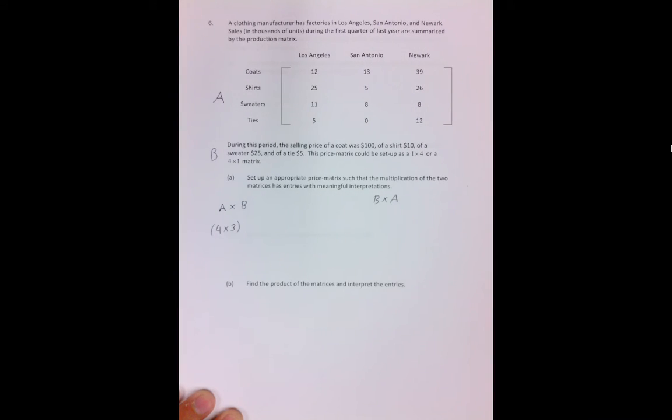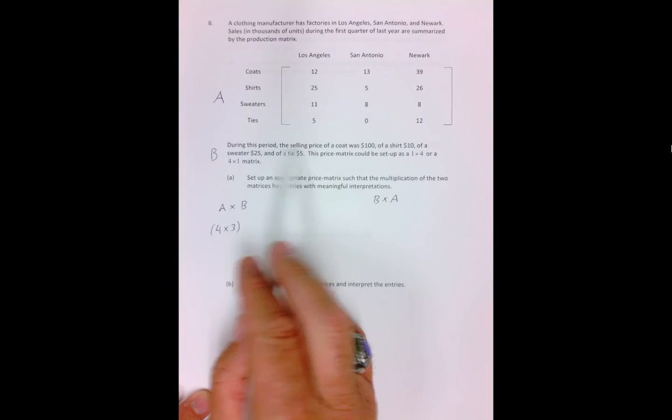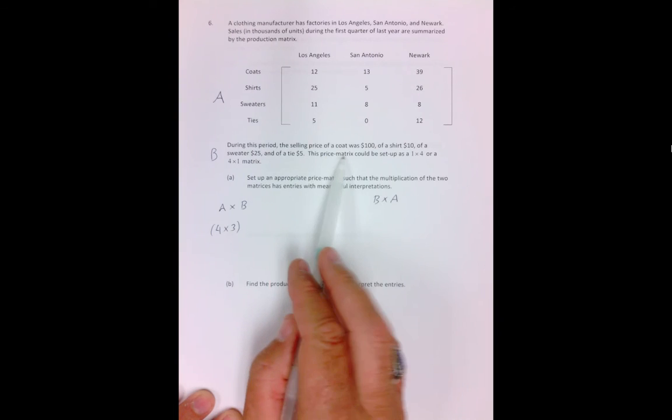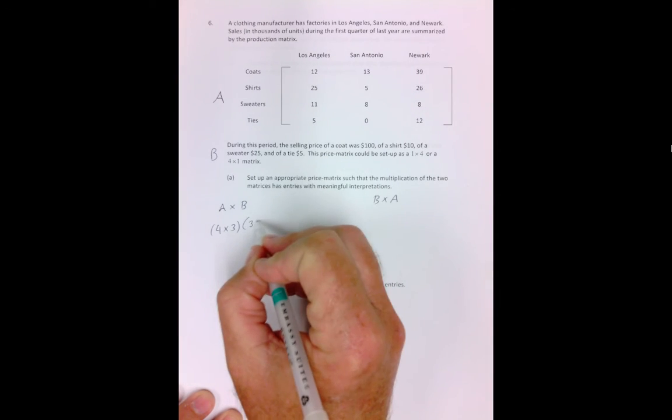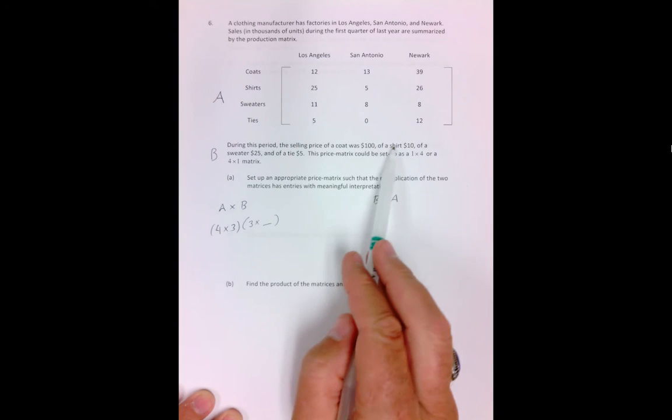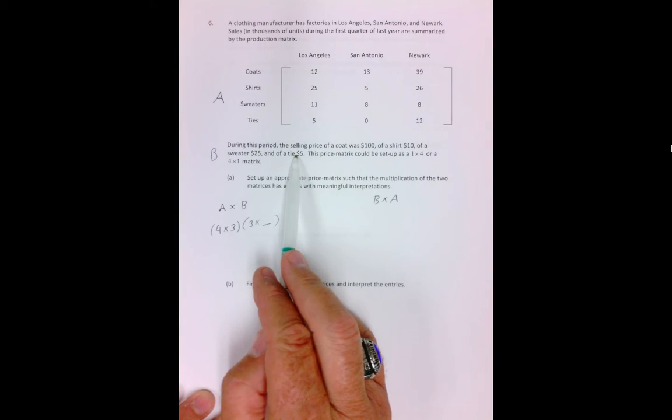So for us to be able to multiply B, which I'll just call the price matrix, then I need a 3 here and however many columns. Well, I have 4 sources of information, don't I?